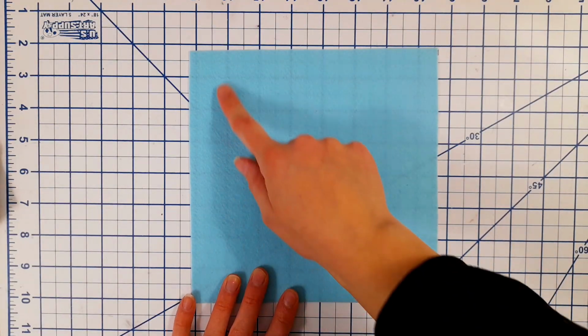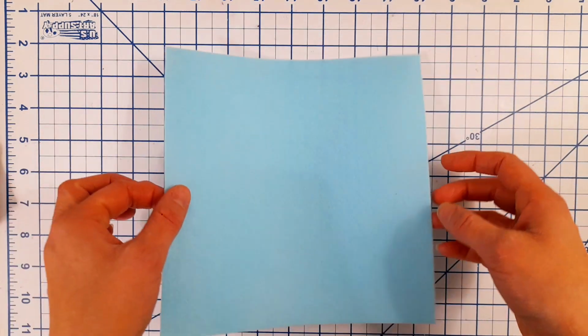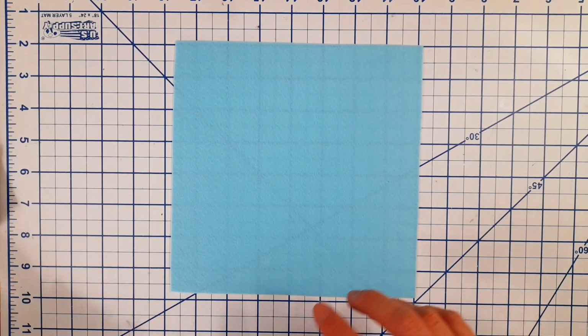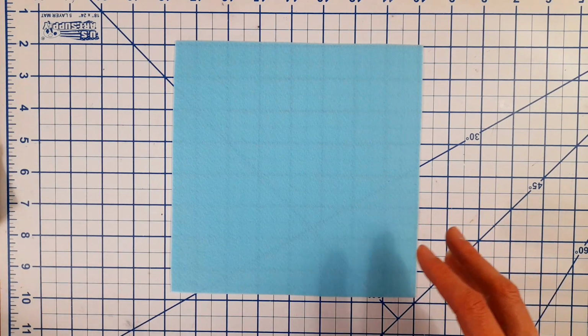Always, I am beginning with an 8" by 8" light blue 1.2 millimeter stiff Korean felt. I have this felt available on my website if you're interested in it. It's the same type of felt that I'm using for all of the pieces that make this page.